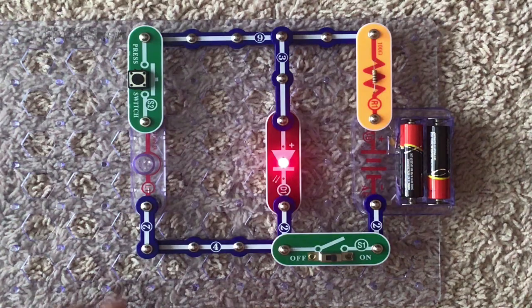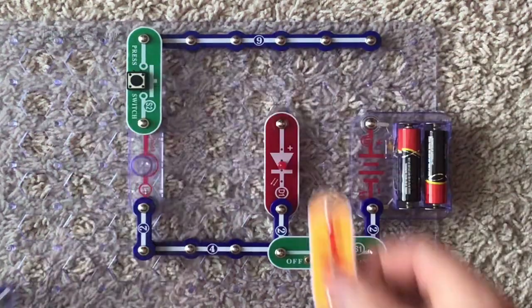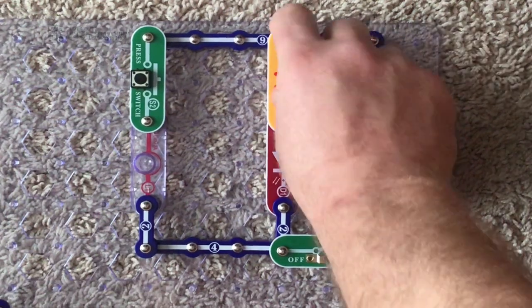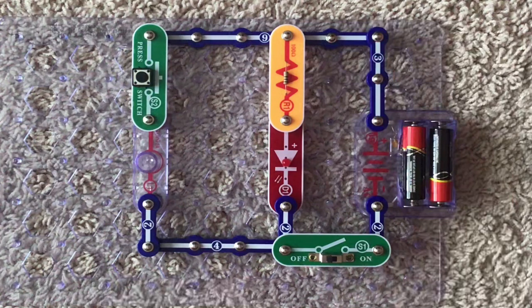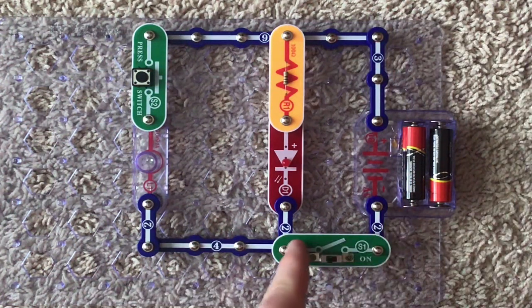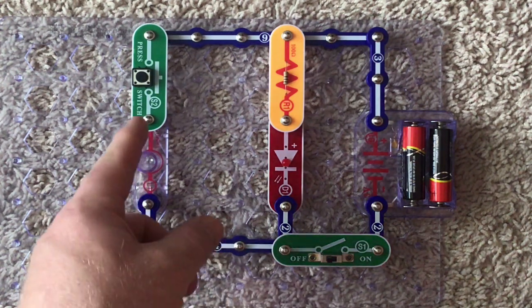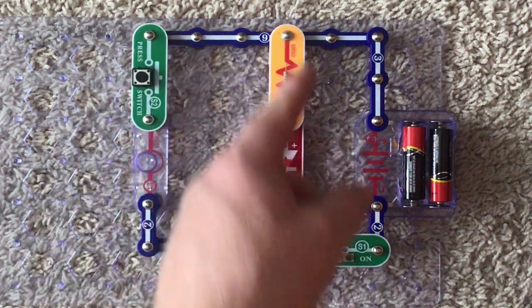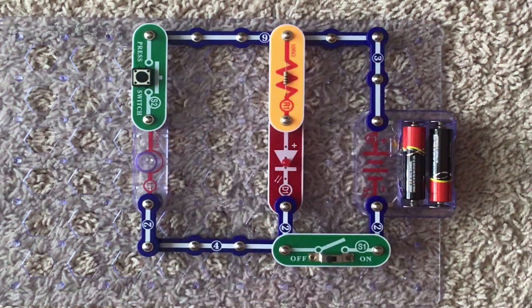For this to work properly, we want this resistance to only be part of the diode, okay? So we still have a network circuit here, but now let's take a look at it. We have our pathway coming in here, it splits. Some of the current can go through the LED, some of it can go through the diode and the resistor and then back in.